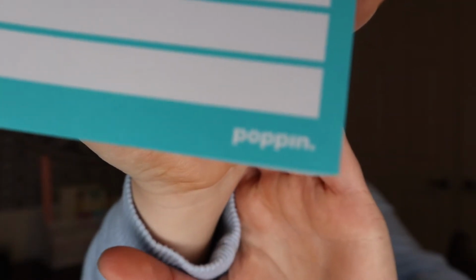I just love this because it's so simple and very aesthetic looking. It's the Poppin brand, which if you know anything about their brand, it's a little bit expensive, but I'm going to write down the 10 things that I need to do. I don't know if I'm gonna write them yet because I don't know if I can think of 10 things, but this is what I'm gonna be using. I'll write them the night before of what I wanna get done the next day.